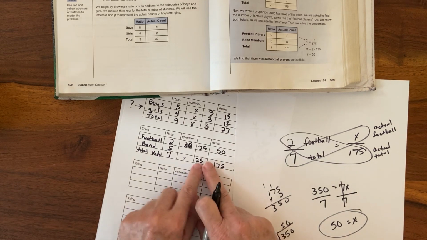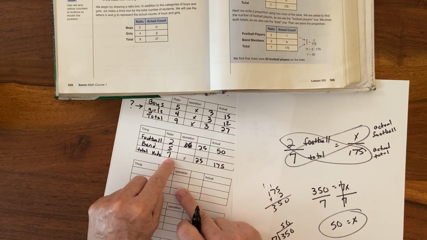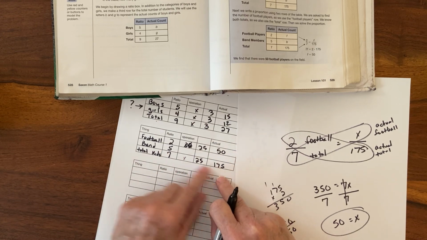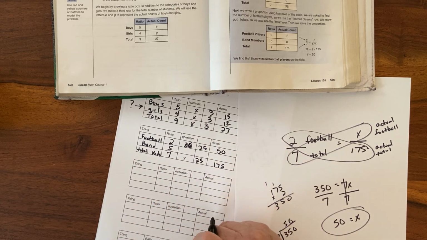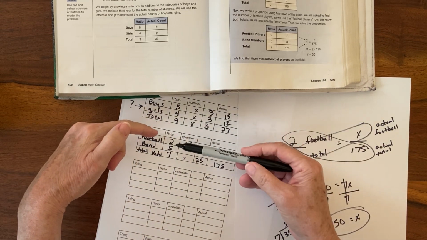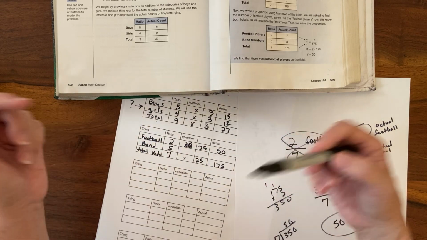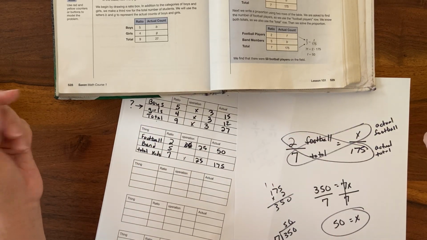It doesn't always work easily. What if that was a 32? I don't know. Then we wouldn't be able to easily figure out how it went to 175. But as long as you do the same thing to all of your pieces of the ratio, then you'll keep your ratios in a proportion. Okay.